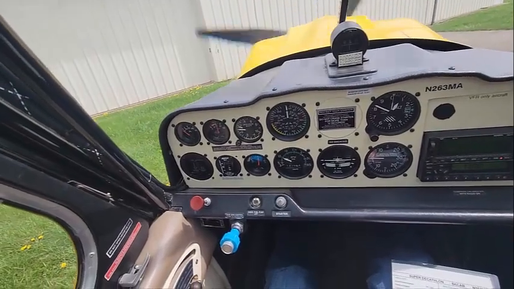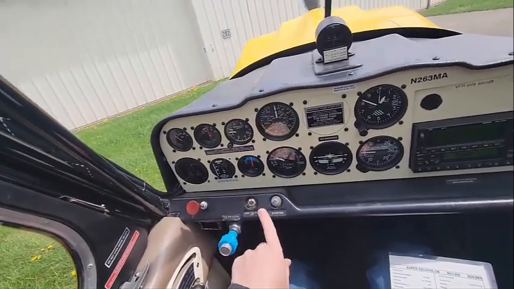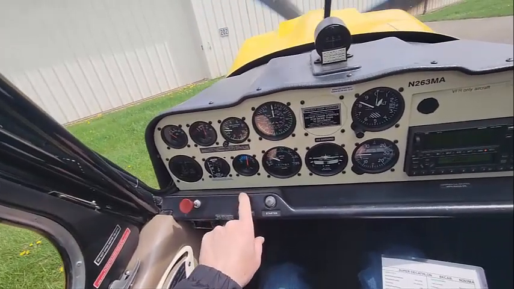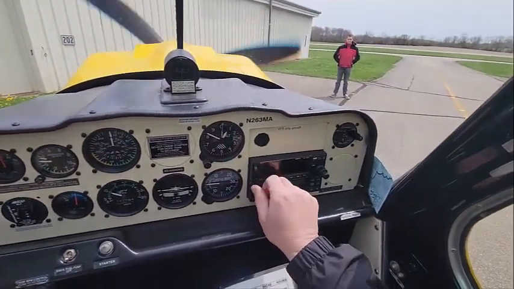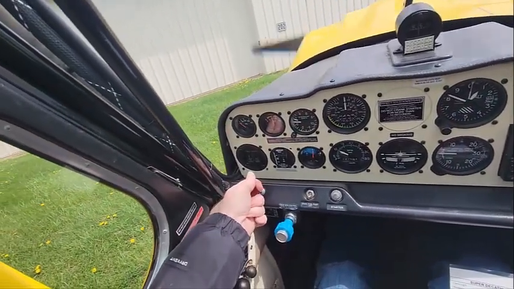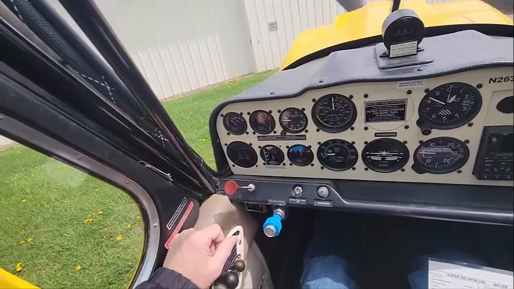For shutdown, after landing you'll get the fuel pump off, as we land with it on. For shutdown, you'll just turn off the avionics. Pull the mixture, idle cutoff.